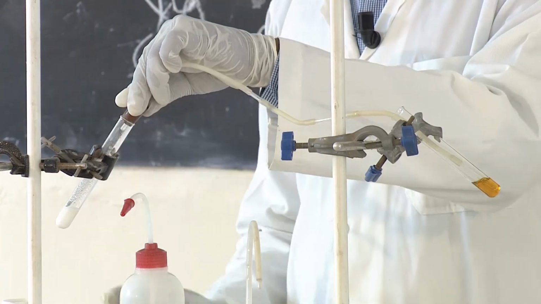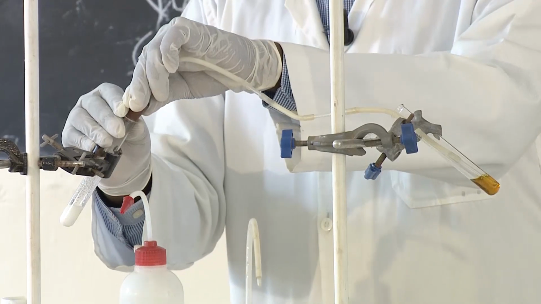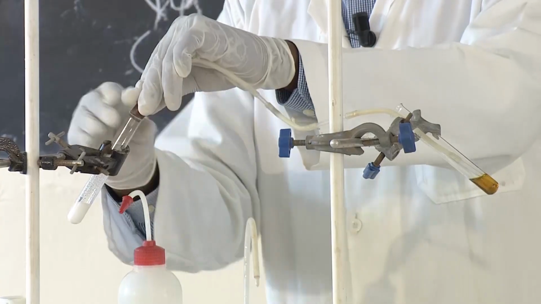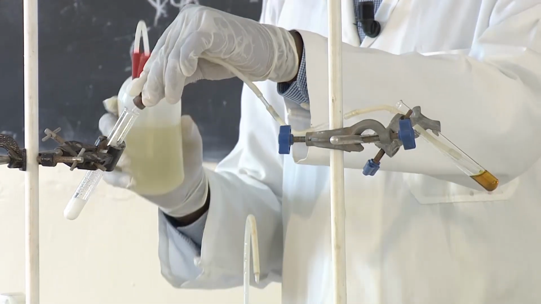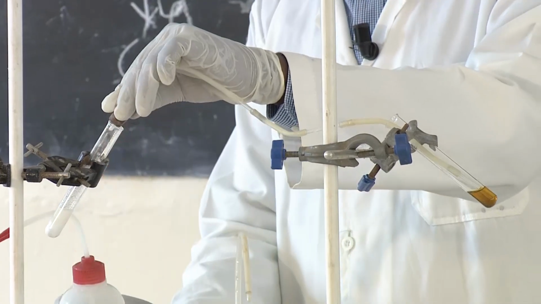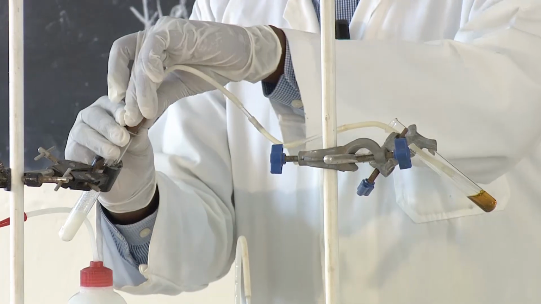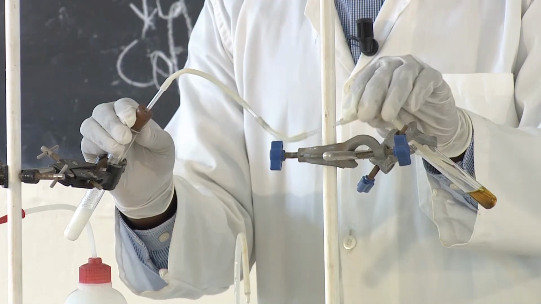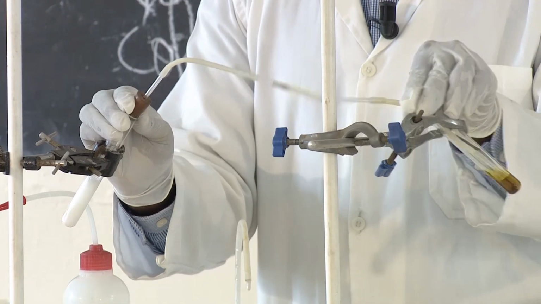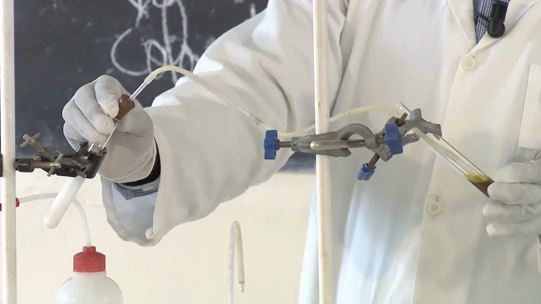You see what is happening? The gas is coming. Let me add once more some of the acid so that we can produce more gas. So that's it. I think you can see what has happened.